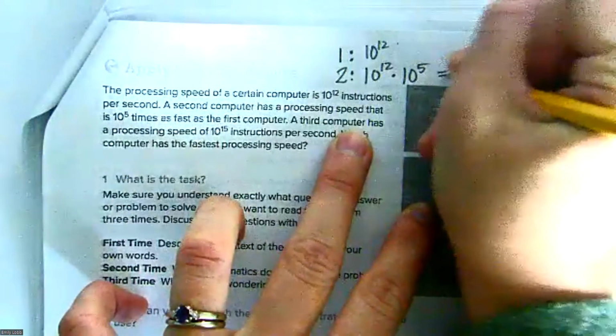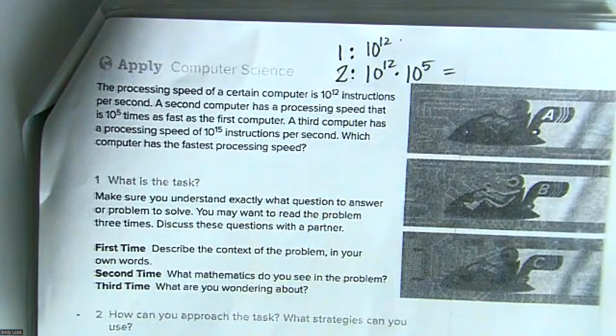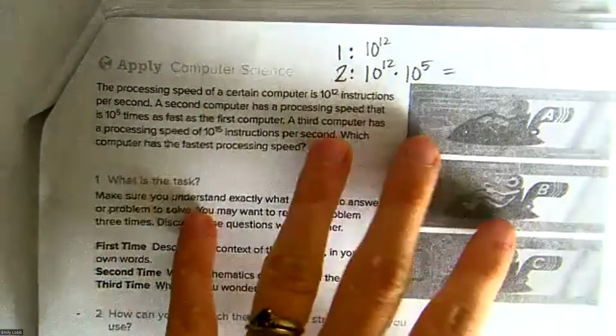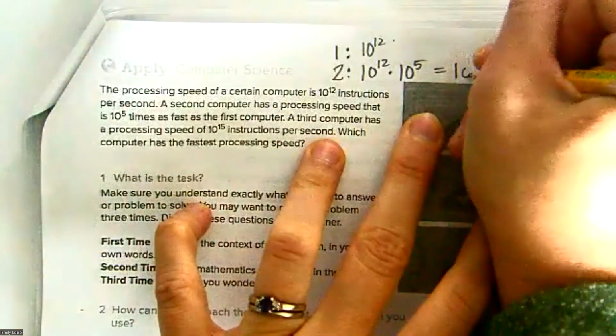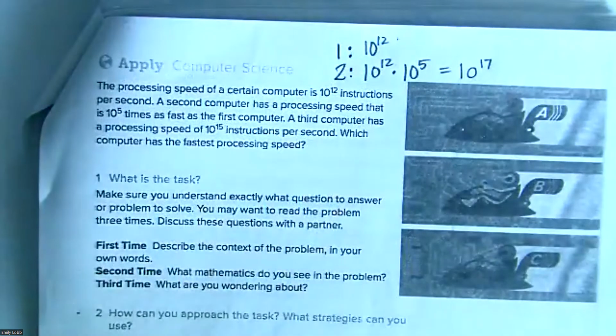Well, what is 10 to the 12th times 10 to the 5th? What do I do if I have like bases that are being multiplied? I add them. When they're being multiplied, we add them.